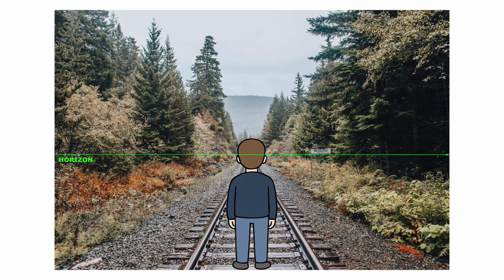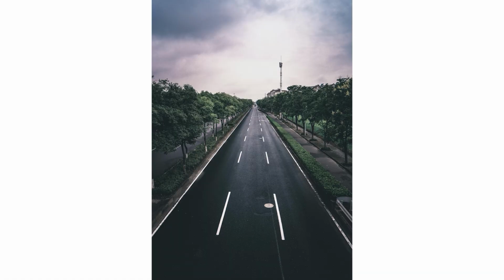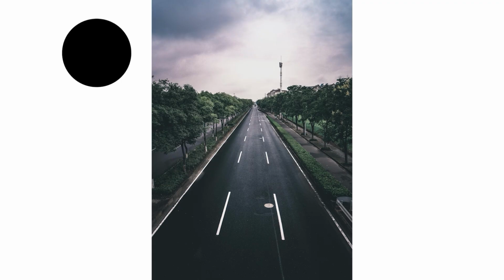On the other hand, we can still see the mountains and trees in the background because they are positioned higher than the horizon line. However, everything located at the level of the tracks gradually disappears in perspective as it moves further away from the foreground. Alright, now I invite you to take a few seconds once again to look for the horizon line in this new image.